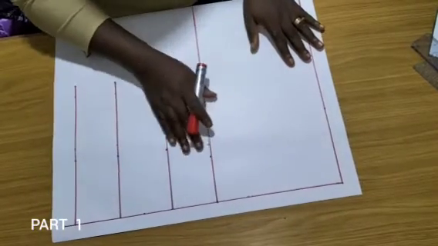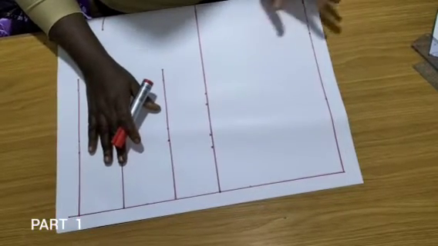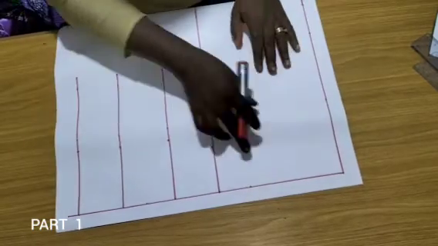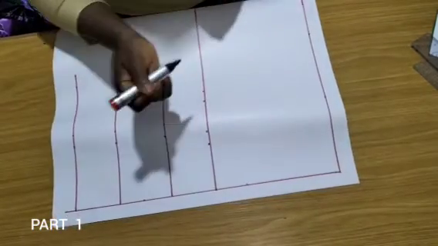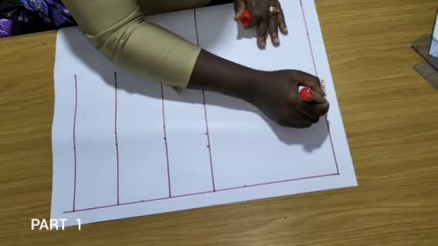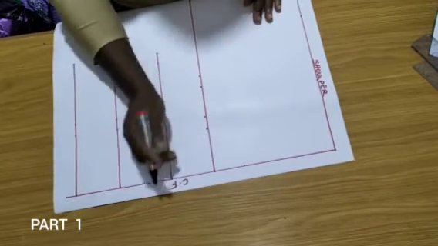So now you can see I've already made my lines. You need your border lines of 1 inch. So what I have right here is the shoulder line, and this is my center front line.